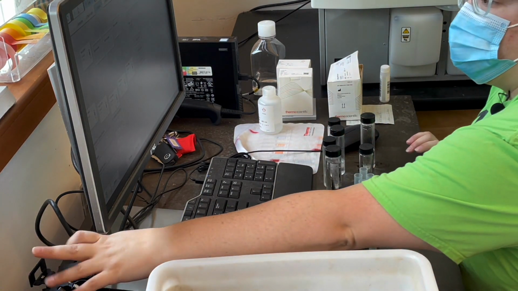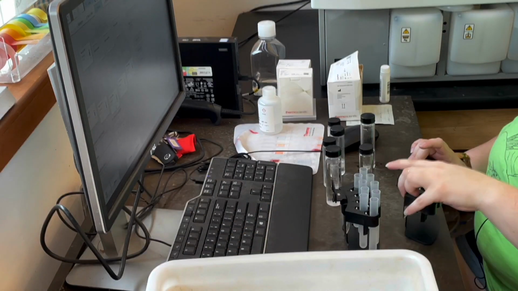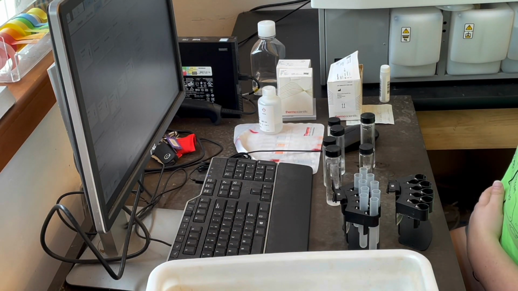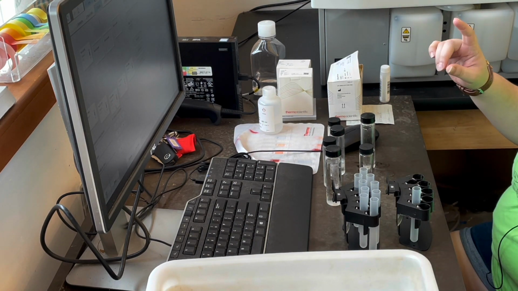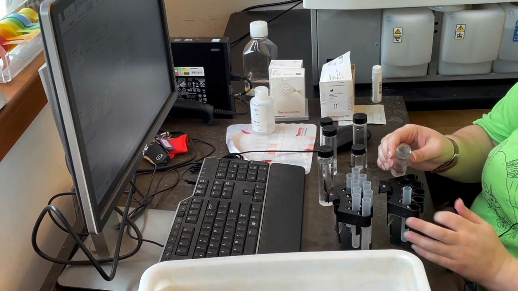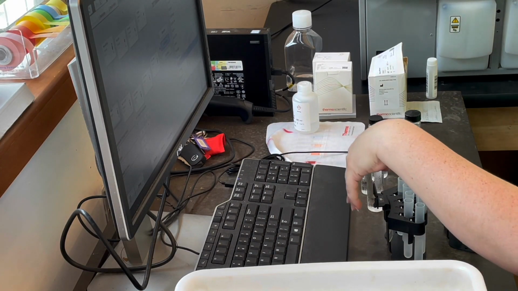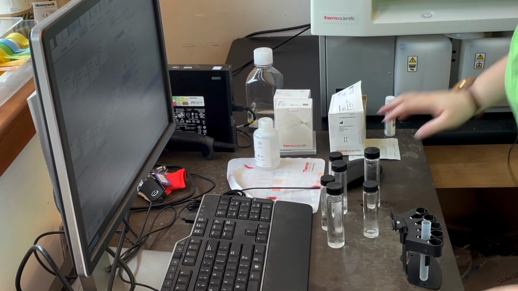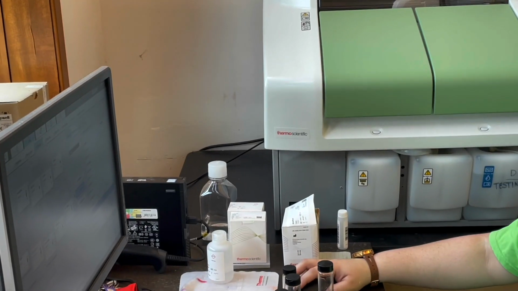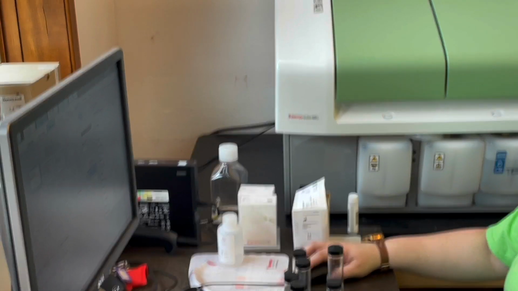Okay, and unfortunately we don't have enough slots in this one, so I have to do one in here. Just load those in the machine. Program this one.